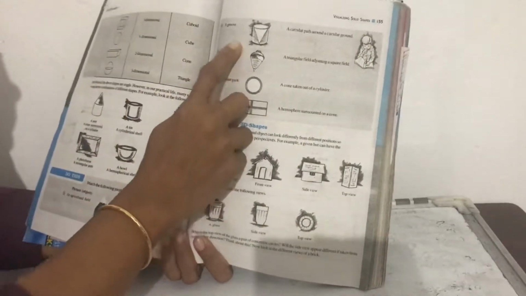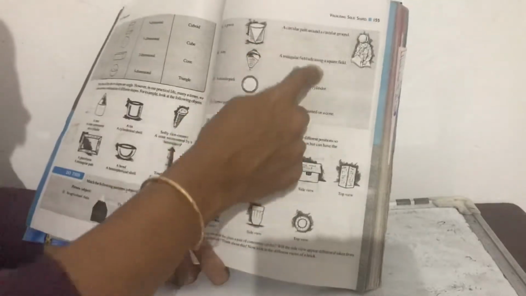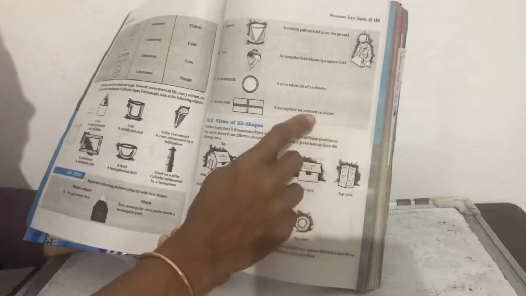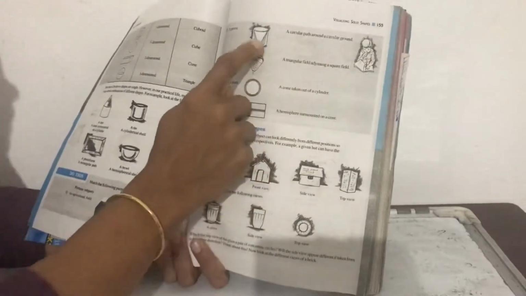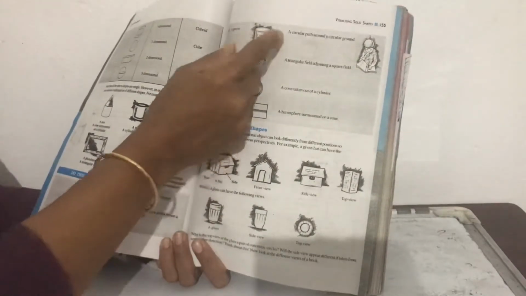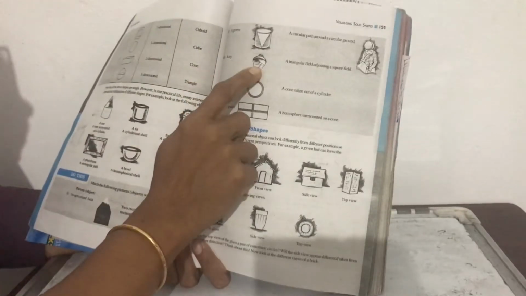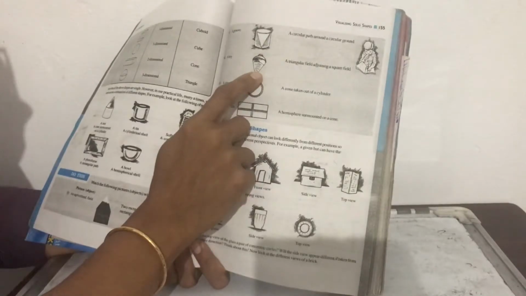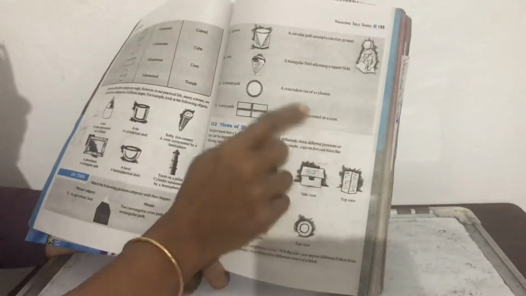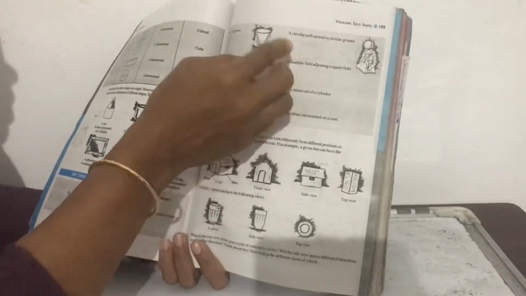Next one is a groove. What is this shape? How can we see from this column B? This is a cone taken out of a cylinder. From a cylinder, a cone is taken out. Next, a toy. What is its shape? It's a hemisphere surrounded on a cone. On the top, it is a hemisphere. It is surrounded on a cone.